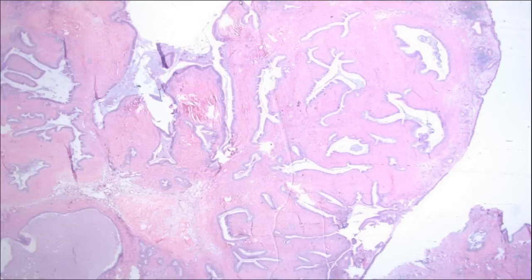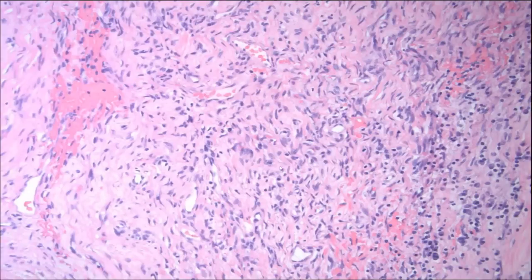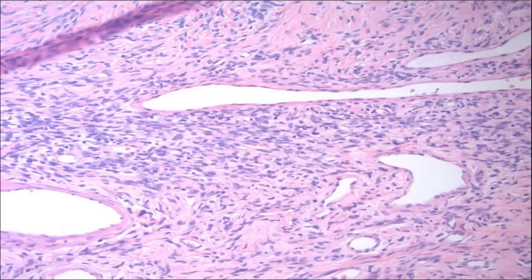And so we could see how the biopsy would be very nonspecific, because if they just got a small piece of that, you probably just thought it was some fibrosis. But as we got a little bit higher, you can actually see this keloidal fibrosis here, and some areas that had this more cellular spindle cell proliferation. And you can actually see it here.